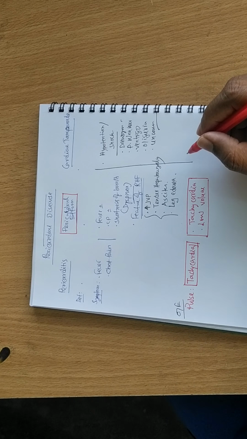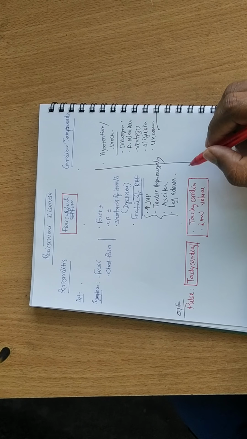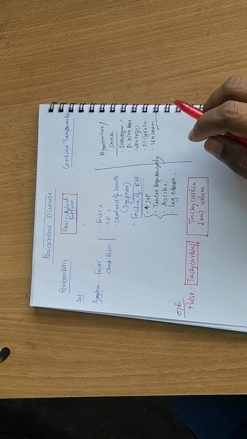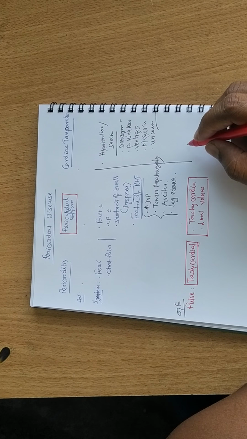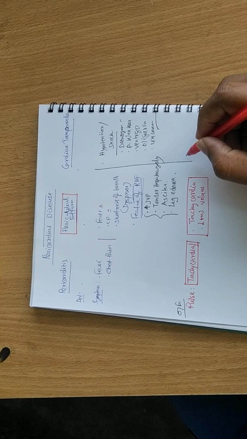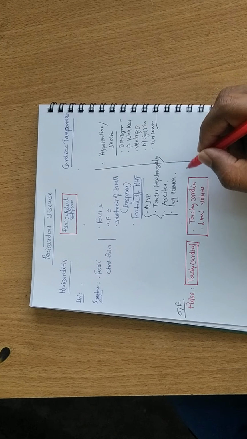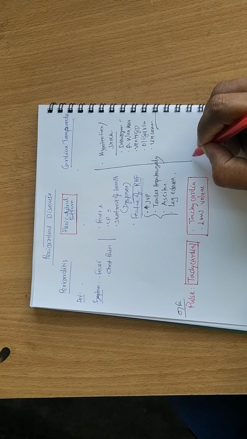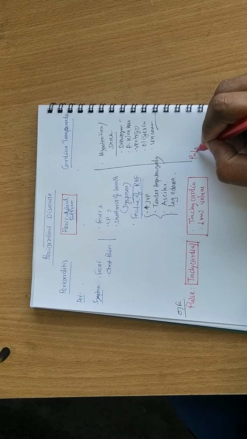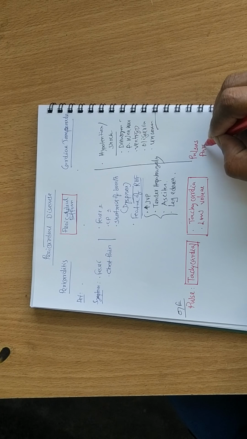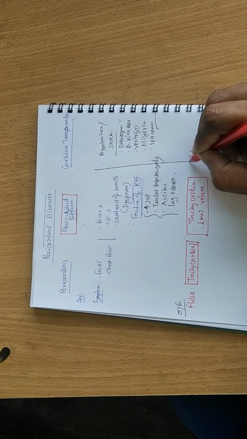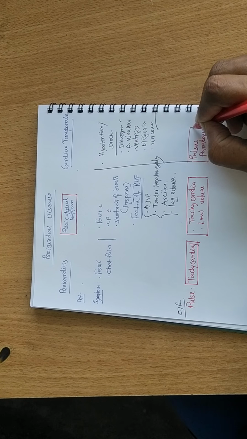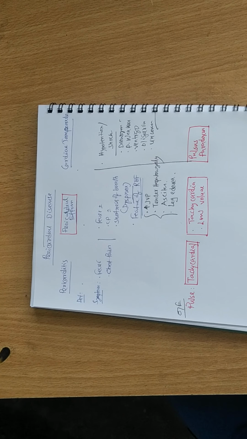Okay. Now in case of cardiac tamponade, the pulse has a special character. The pulse is also tachycardic and low volume, but there is a special character which is called pulsus paradoxus. What do you mean by pulsus paradoxus? Every clinical student should have a clear conception about pulsus paradoxus.